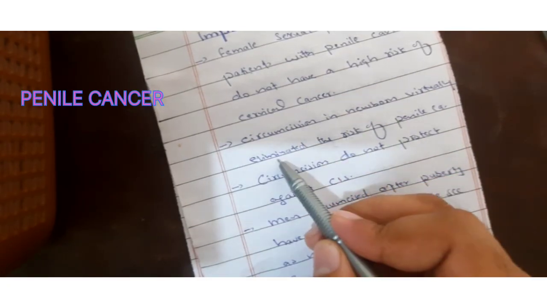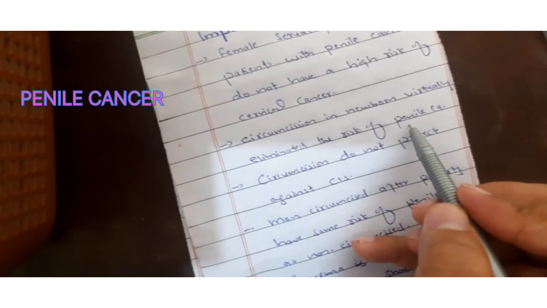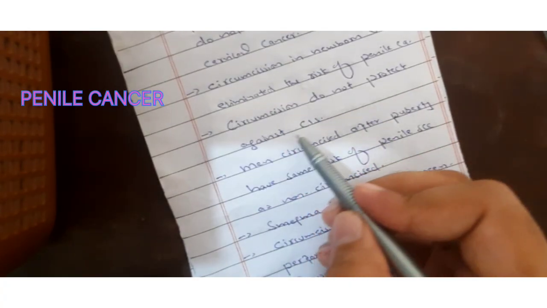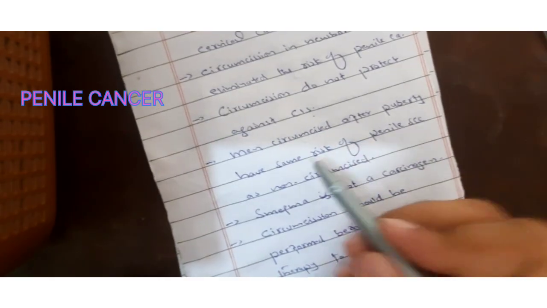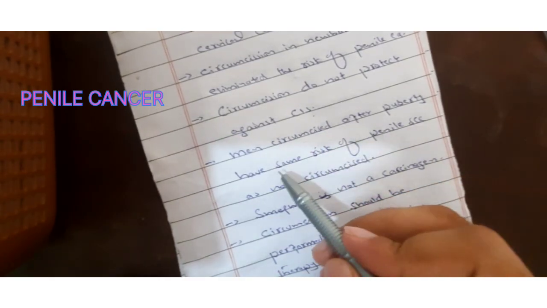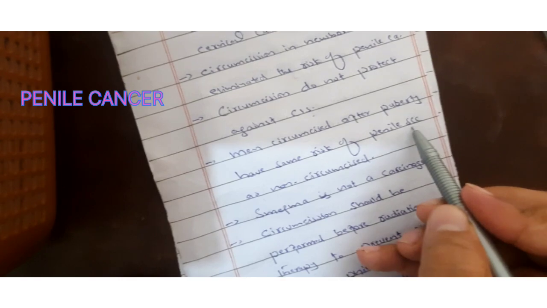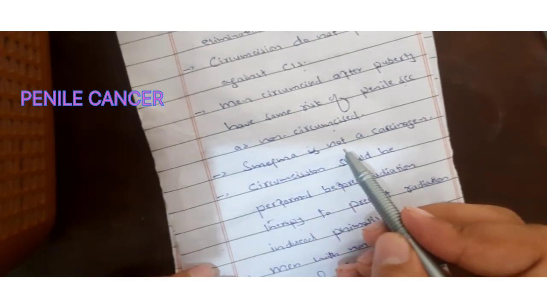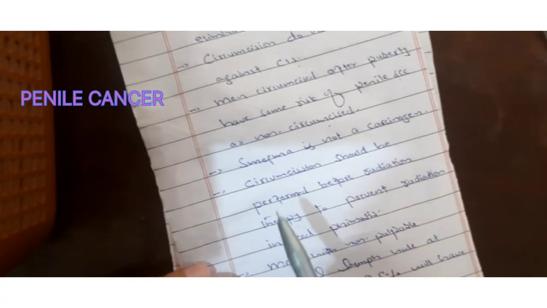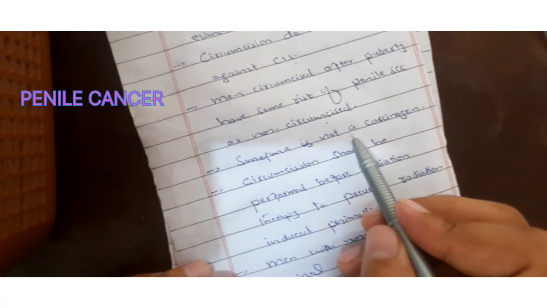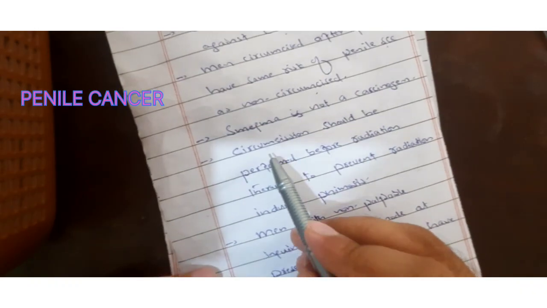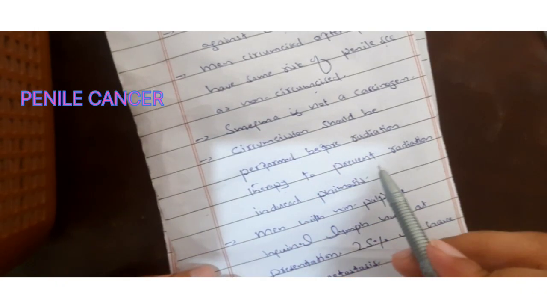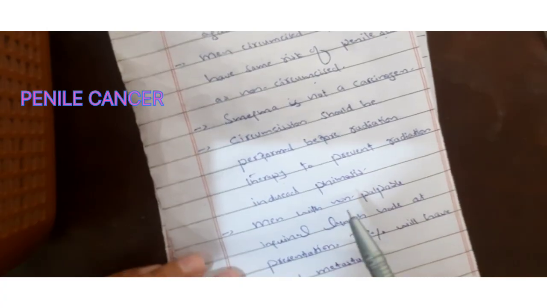Circumcision in newborns virtually eliminates the risk of penile carcinoma. Circumcision does not protect against carcinoma in situ. Men circumcised after puberty have the same risk of penile squamous cell carcinoma as non-circumcised men. Smegma is not a carcinogen and does not increase the risk of squamous cell carcinoma of the penis. Circumcision should be performed before radiation therapy to prevent radiation-induced phimosis.